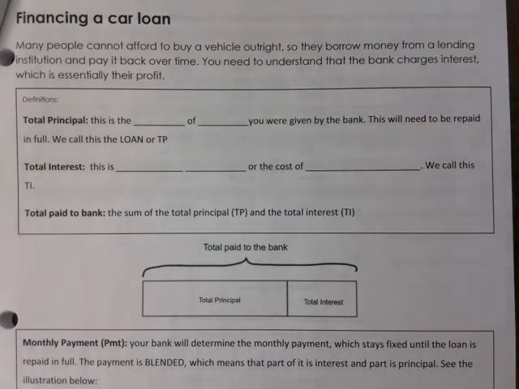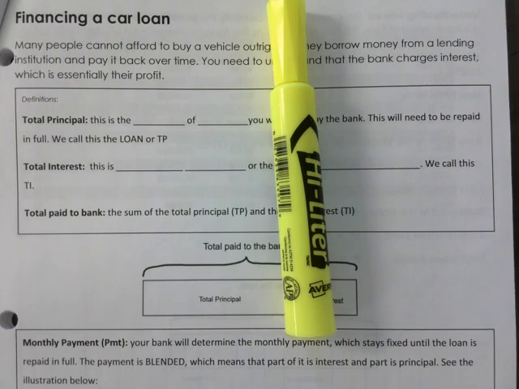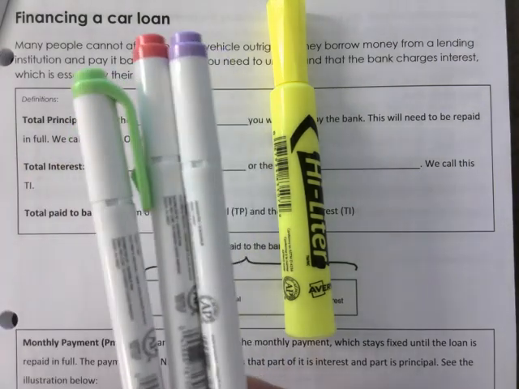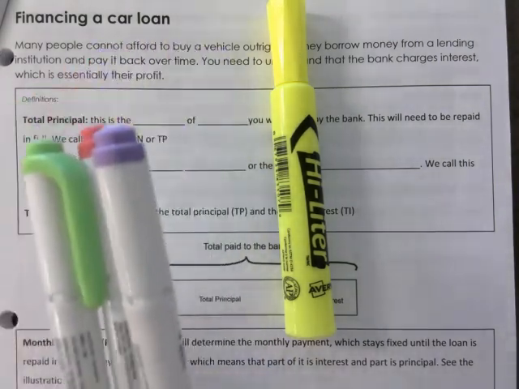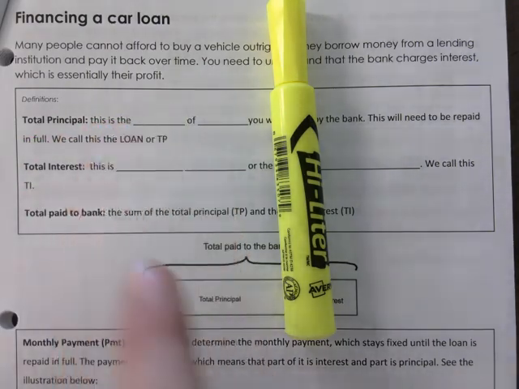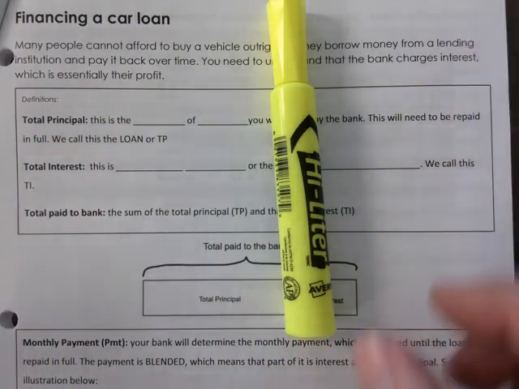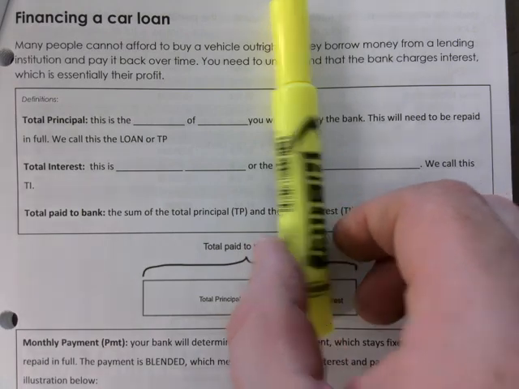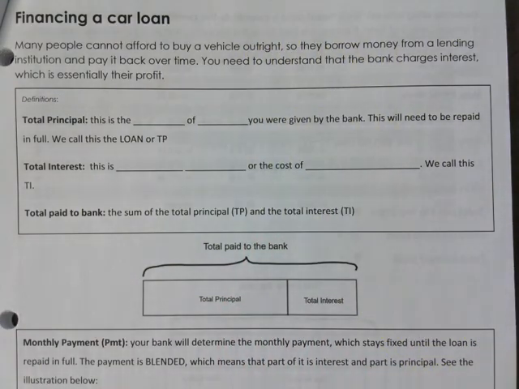I have my general highlighter, but I also have 3 different colors for this one. If you'd like to have the same kind of highlighting that I'm going to do, this is the time to get those out. And have a calculator ready as well.